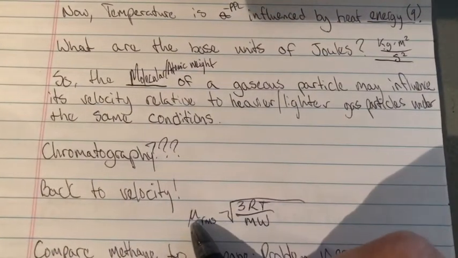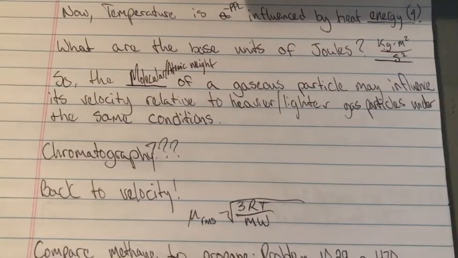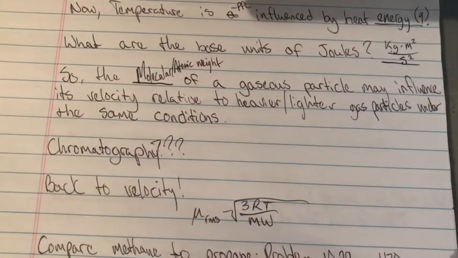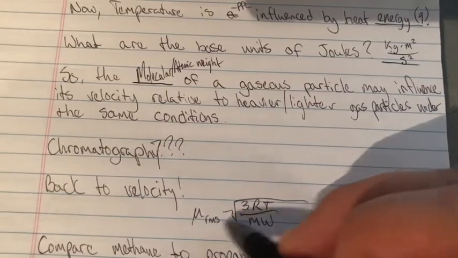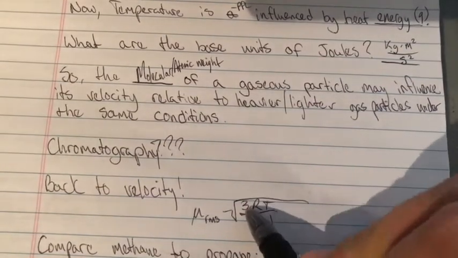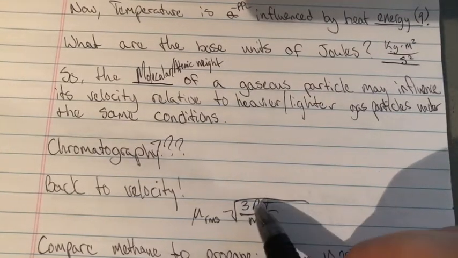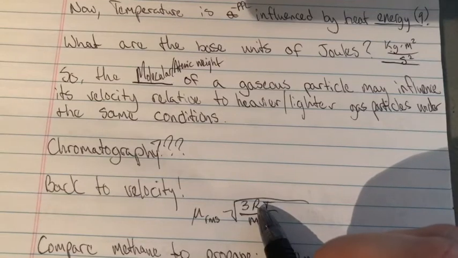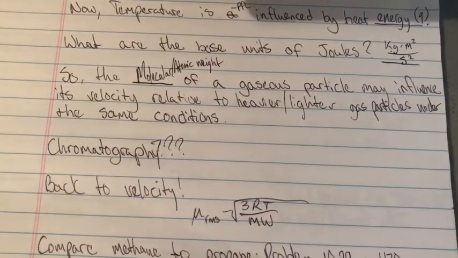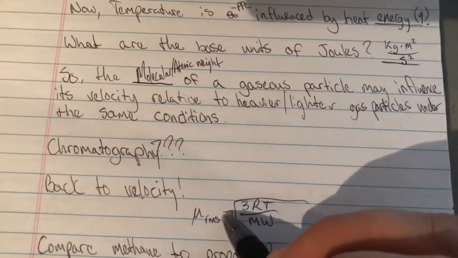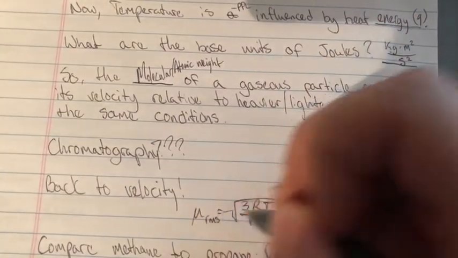Okay, so this mu here is representative of velocity. RMS just stands for root mean square. So here's the square root, a mean of all three directions. So that's where 3 comes in. So 3 times the gas constant, you would use the thermodynamic one this time. So 8.31 joules per mole Kelvin, times the temperature all over the molecular weight, and you would square that. Sorry, this is going to be equal to.